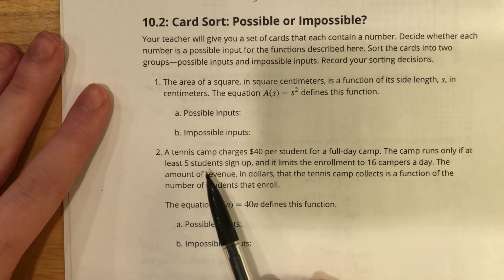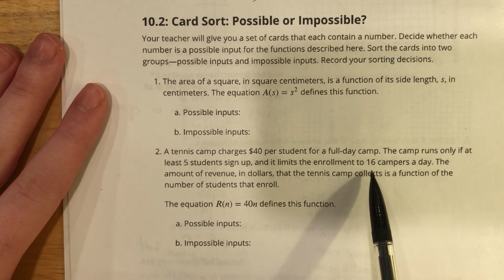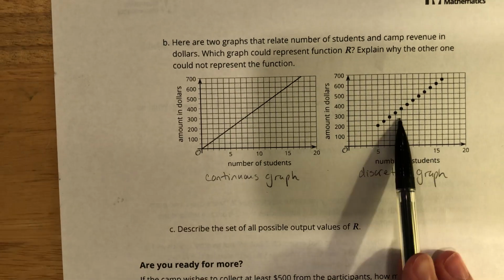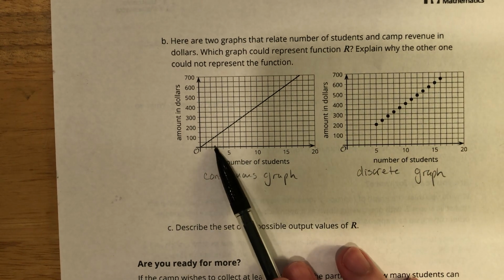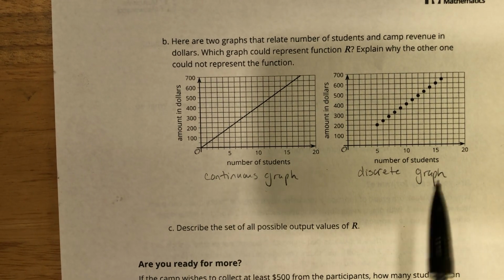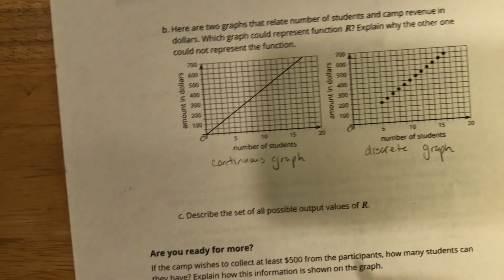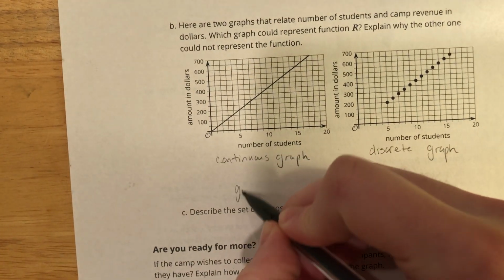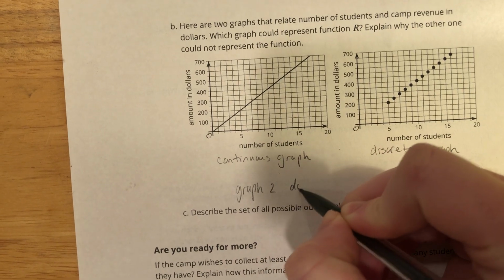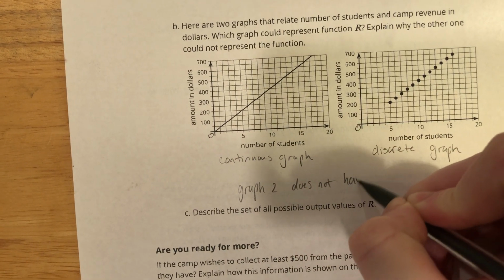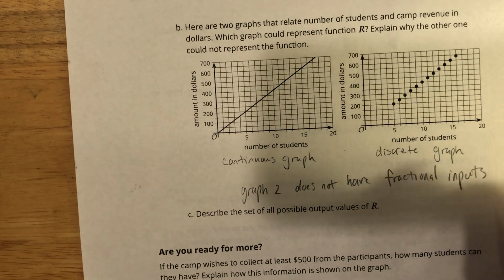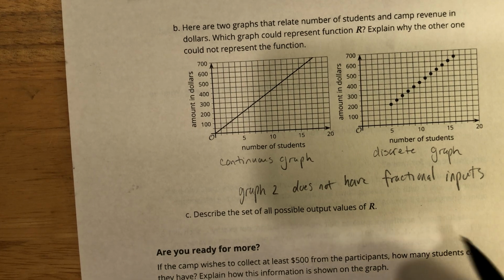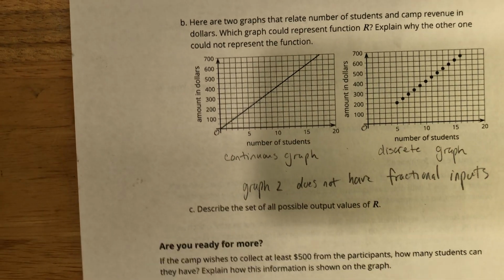Another thing to look at, if we look at the constraints for problem 2, we see that we need at least 5 students and no more than 16. If we look at this graph, it starts at 5 and ends at 16. This graph has less than 5 students, so for that reason also, it could not represent the function. But I'm going to state the most obvious. Graph 2 does not have fractional inputs. And that's really what matters here. We can't have a fraction of a student. They need to be whole numbers only.